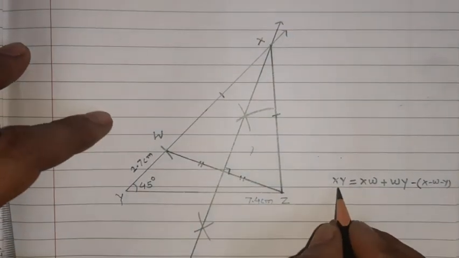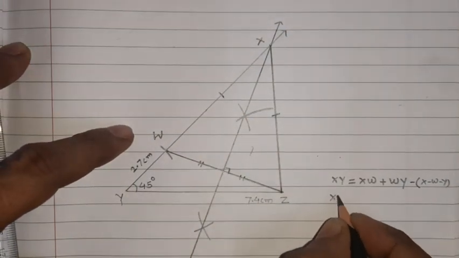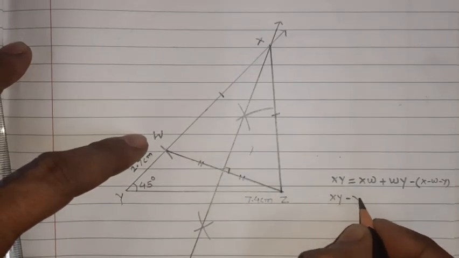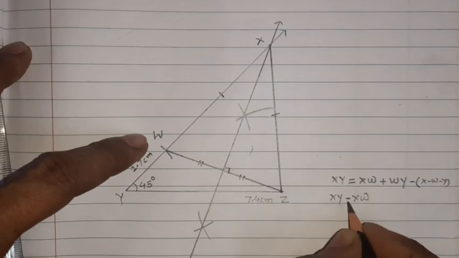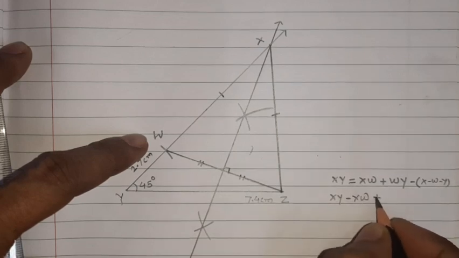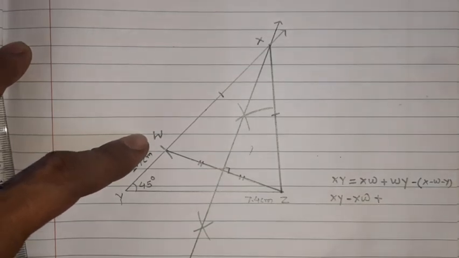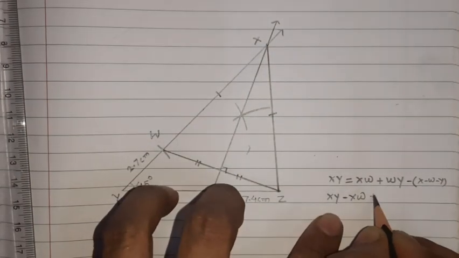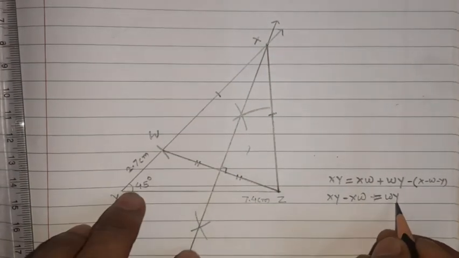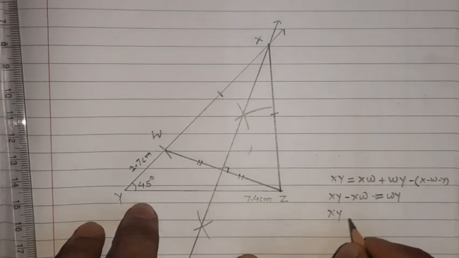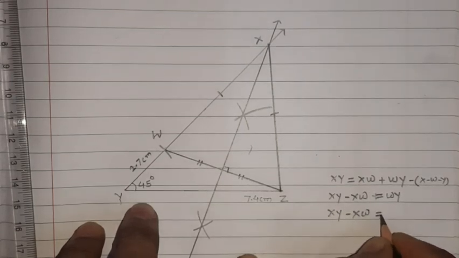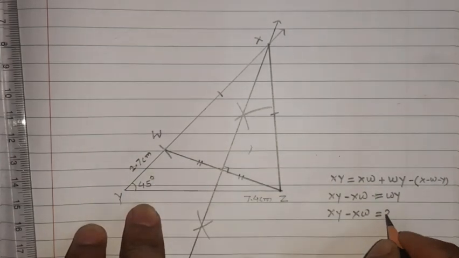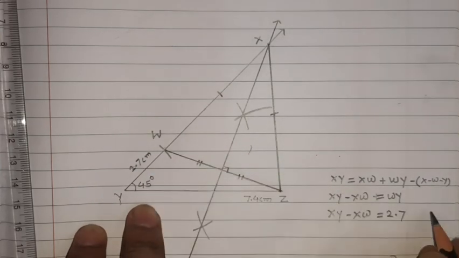Now see here dear student, XY, this XW we have to take on this side, it will get minus. XY minus XW, sorry, we are taking this XW on this side, therefore it is WY. Now see dear student, this XY minus XW is equal to WY. This WY is 2.7 centimeter. We have written it.